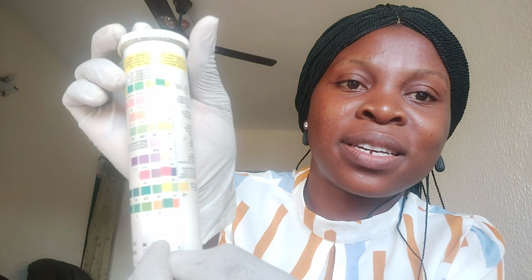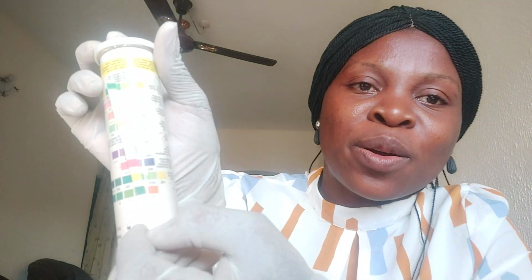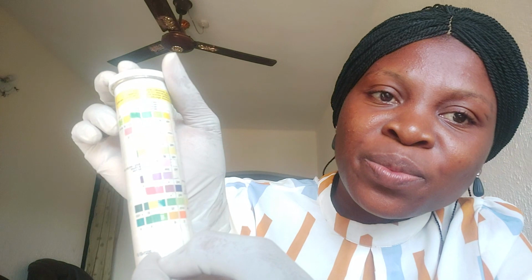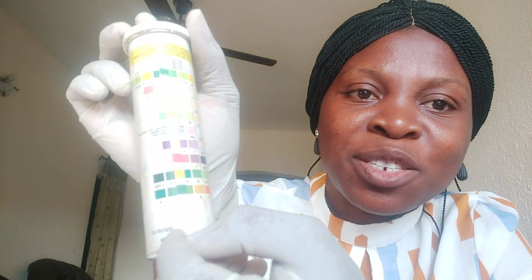Then for this urine sample 1, you can see that the pH is not the same as the first one. So we have to look for where this color matched. Let's keep checking. The second one did not match it. Third one, yeah, it's green, but it's not like the one we have in our strip.